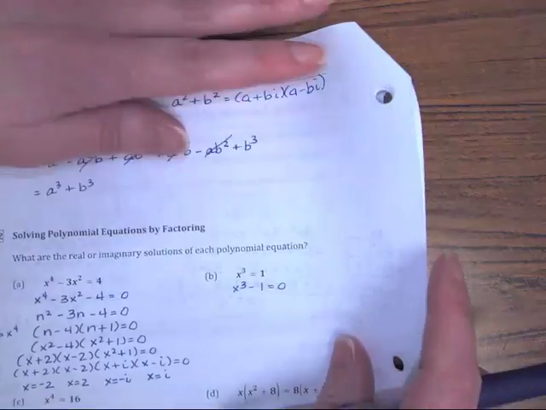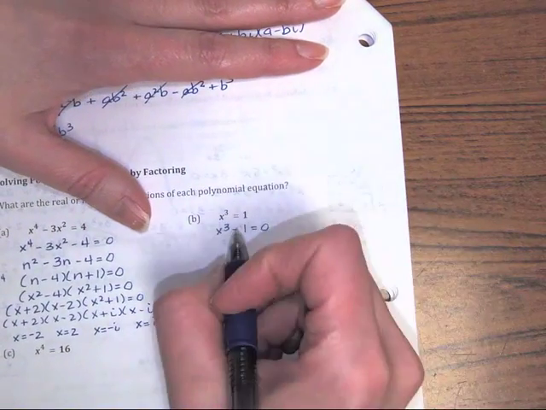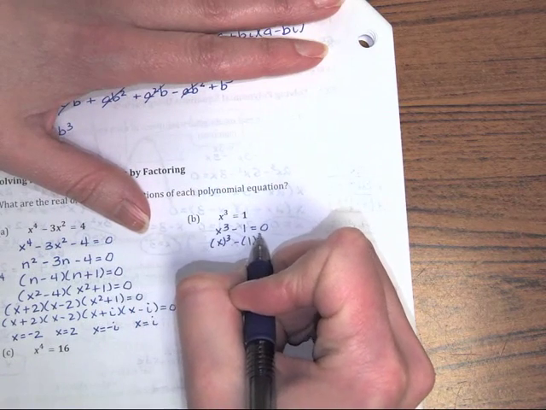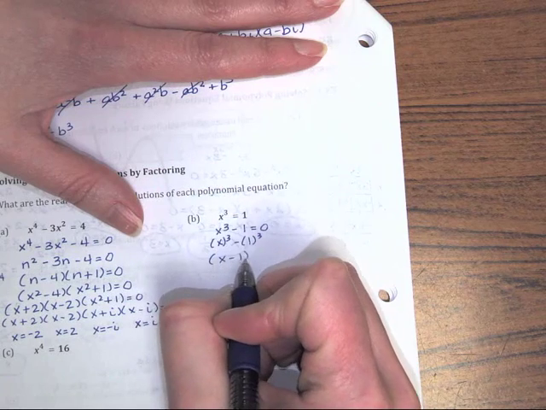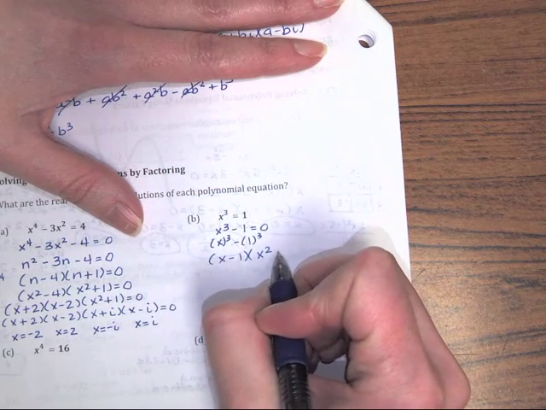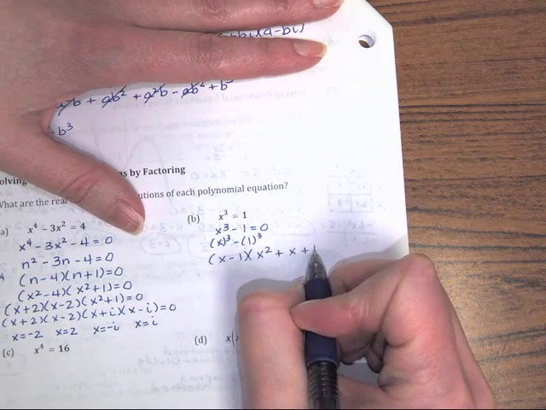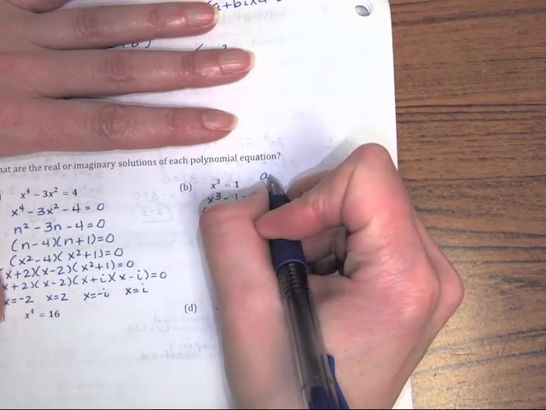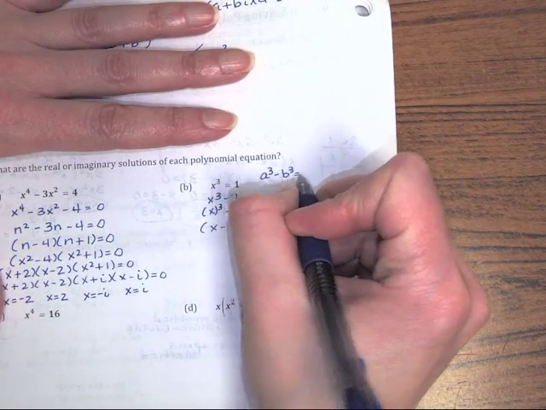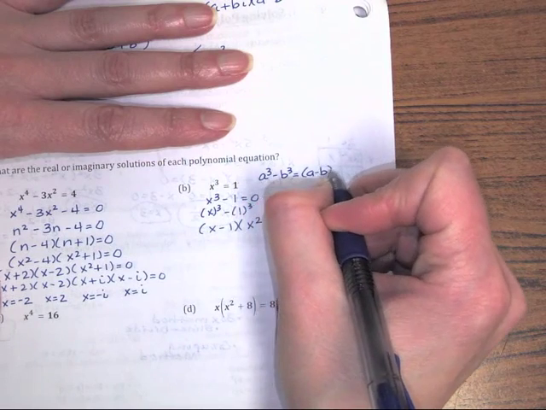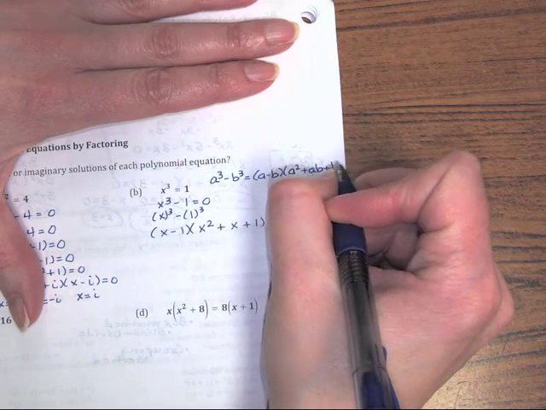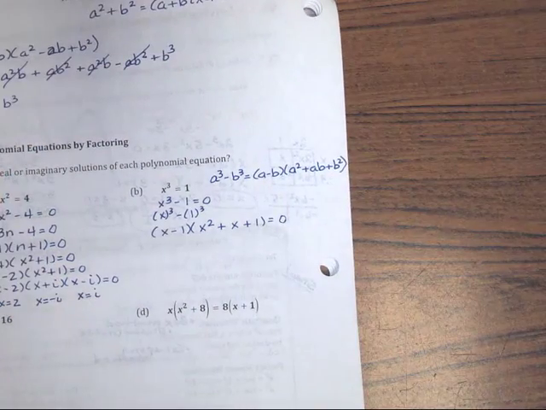In quadratic, you're like, no, get a quadratic form. No. So, this is x to the third and 1 to the third, which gives us x minus 1 times x squared plus x plus 1. That's from the formula. The formula is a to the third minus b to the third equals a minus b times a squared plus a times b plus b squared. It's on the page previous. Alright?